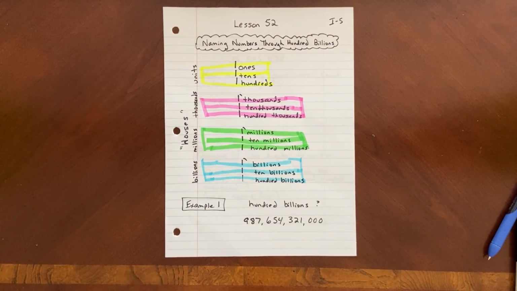Okay, lesson 52 is naming numbers through 100 billions. Way back in lesson 7, we started naming a little bit smaller numbers. Now we're going to start moving bigger. So remember when we put numbers in houses?